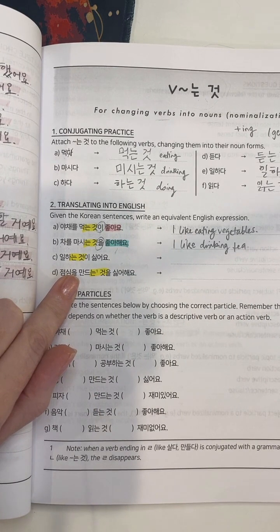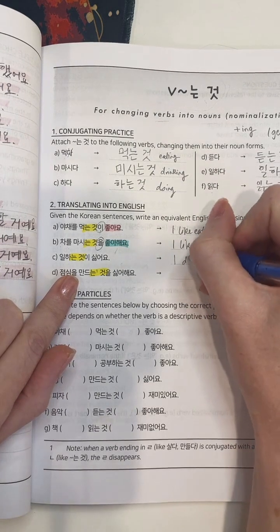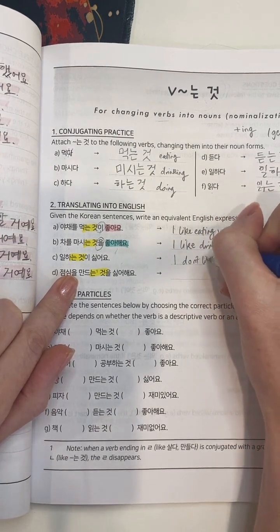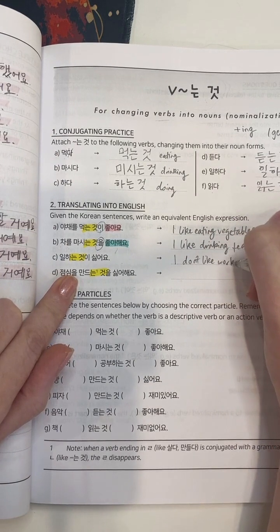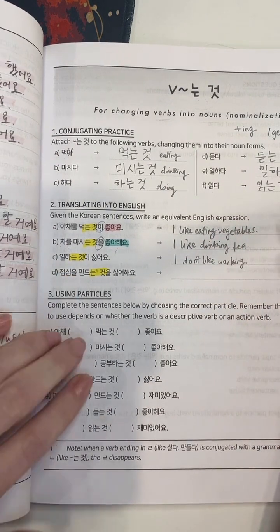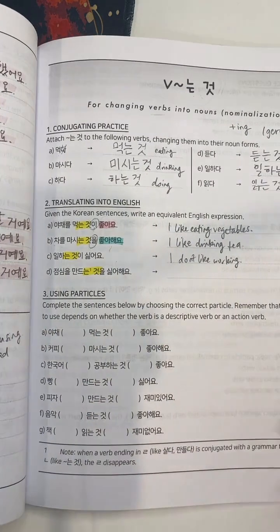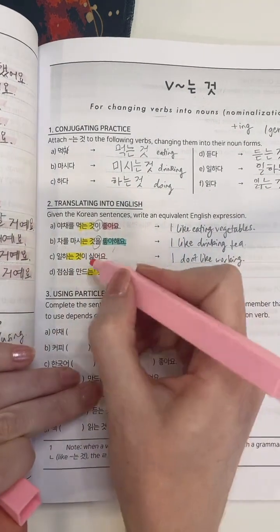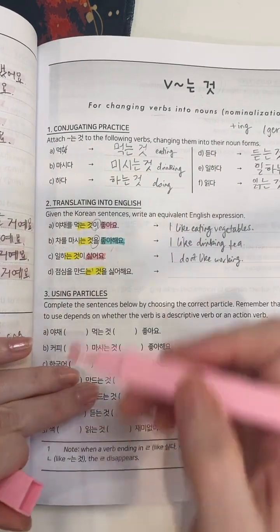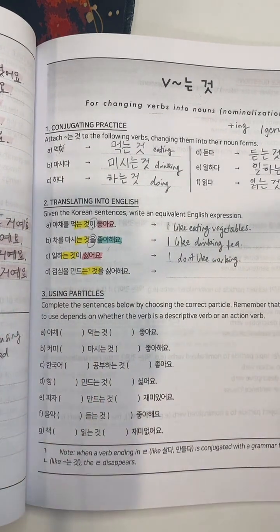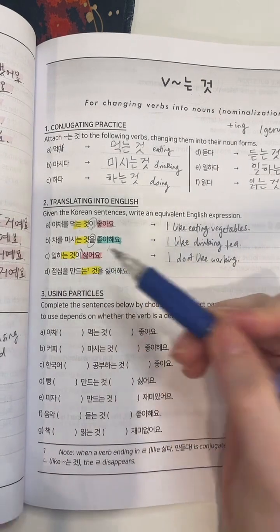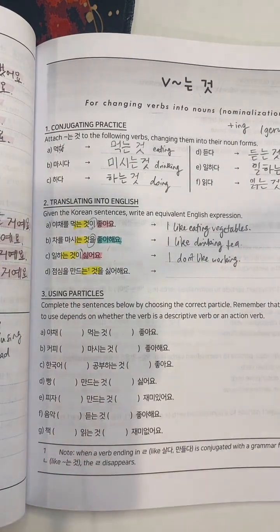Perfect. Yes, this sentence means "I don't like working." How does it mean this? Well, we have the 싫어요 verb. 싫어요 is another descriptive verb. It is actually the opposite of 좋아요, and that means to dislike something or to not like something. It's a descriptive verb, so we use the subject particle. 일하는 것이 싫어요. I dislike working, or I don't like working.